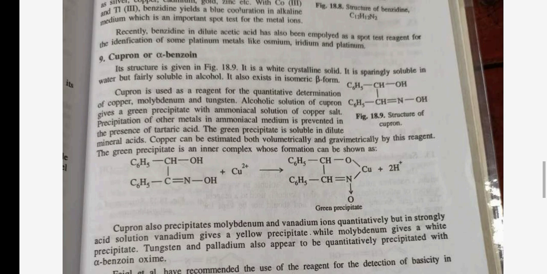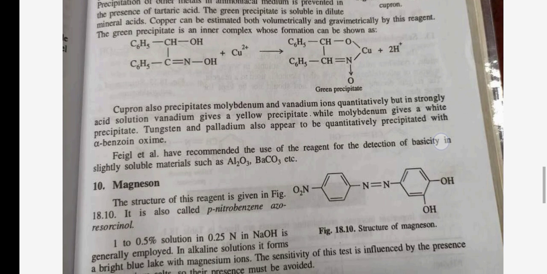The green precipitate is an inner complex whose formation can be shown below. Cupron also precipitates molybdenum and vanadium ions quantitatively, but in strongly acid solution. Vanadium gives a yellow precipitate while molybdenum gives a white precipitate. Tungsten and platinum also appear to be quantitatively precipitated with alpha benzoin oxime.